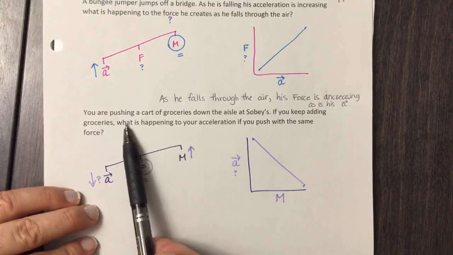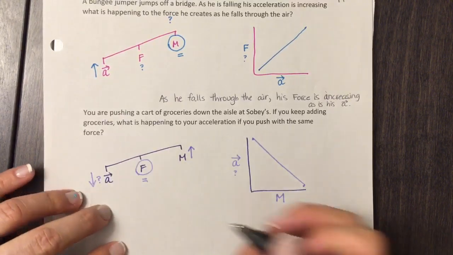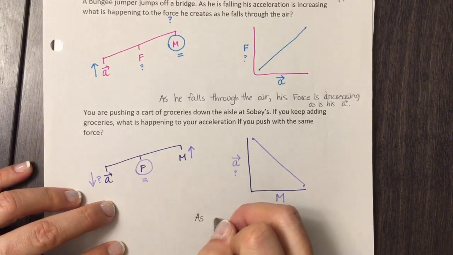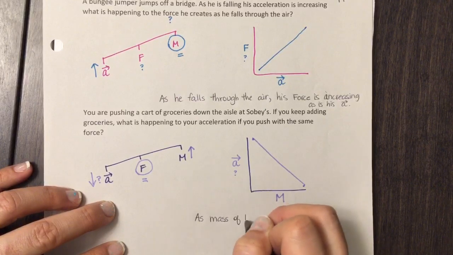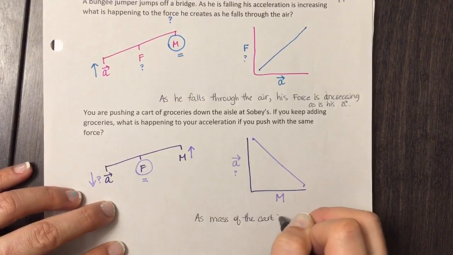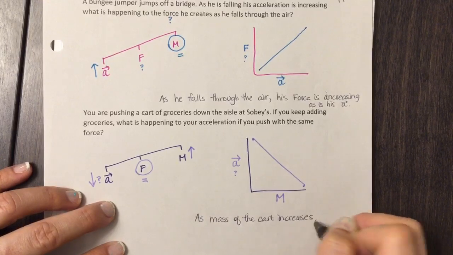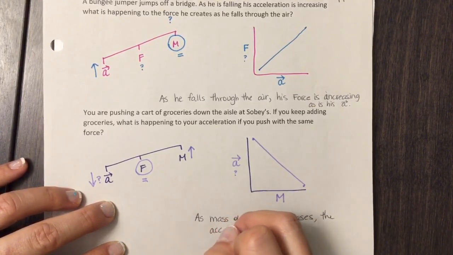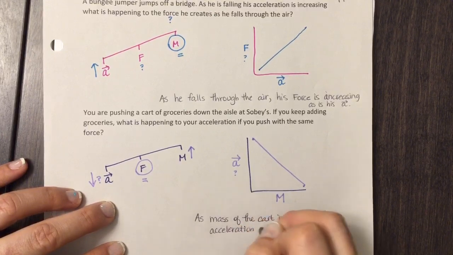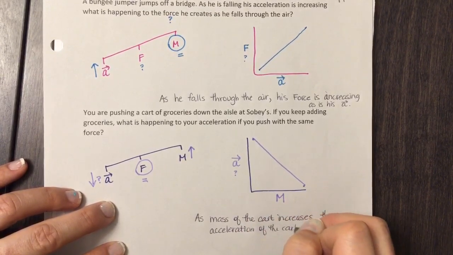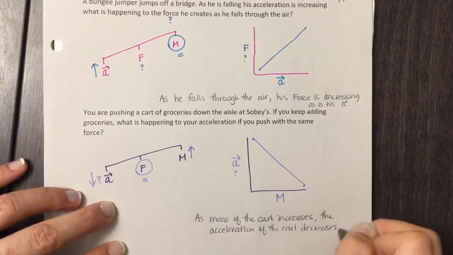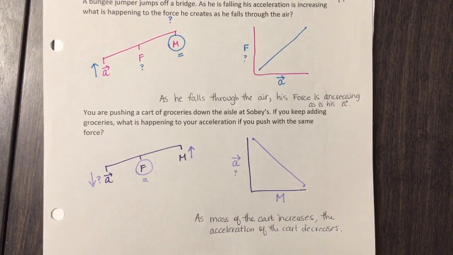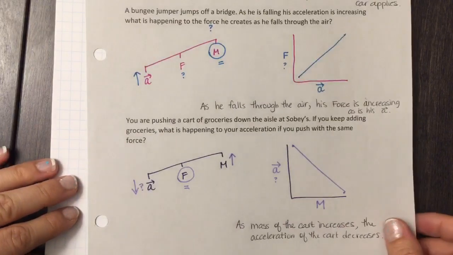So here, what's happening to our acceleration if you push with the same force? As the mass of the cart increases, the acceleration of the cart decreases. Okay, and what's interesting with these laws is that it's never just one in play at one time. It's often the first law and the second law and the third law and then the second law and then the third law and then the first law. They're all kind of happening at the same time.